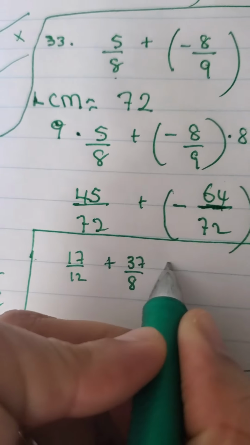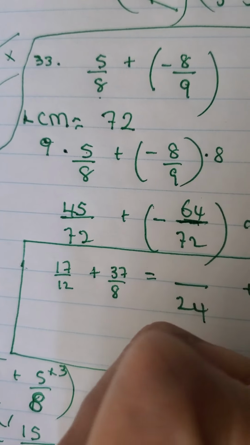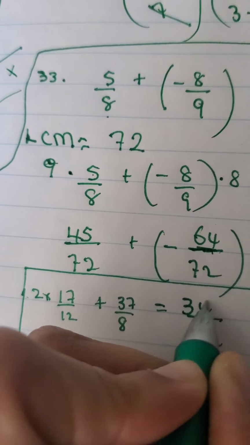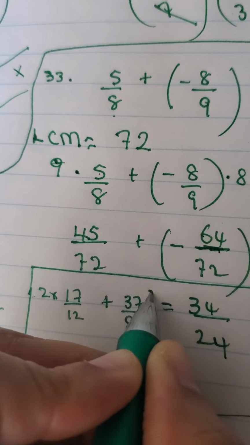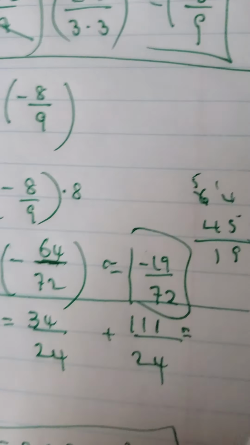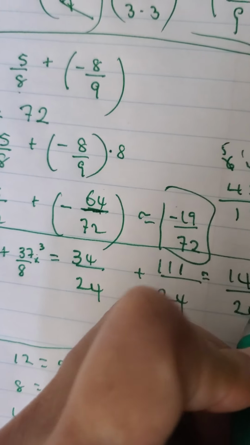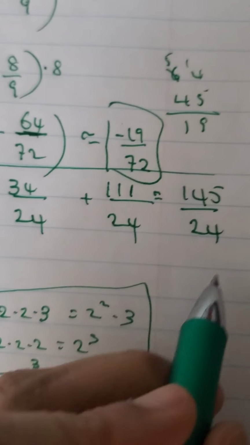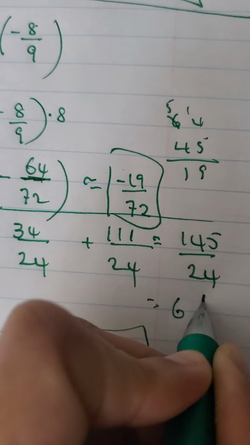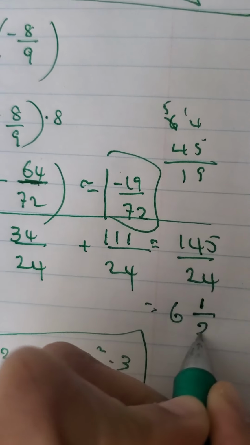Since the LCM is 24, the missing factor here is 2, so that yields 34, and the missing factor here is 3, which yields 111. When we combine these two, we get 145 over 24. Then when we perform a long division on this, you get 6 with remainder 1, because 6 times 24 is 144, and remainder 1 over 24.